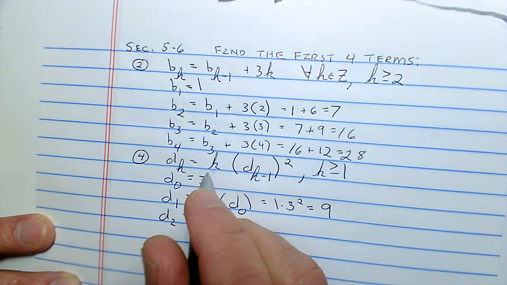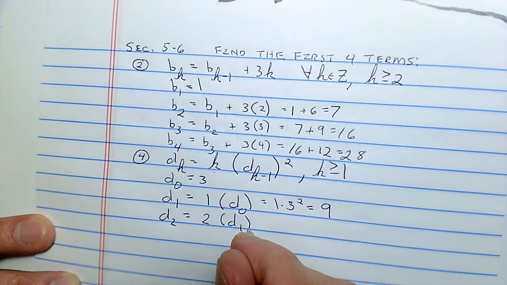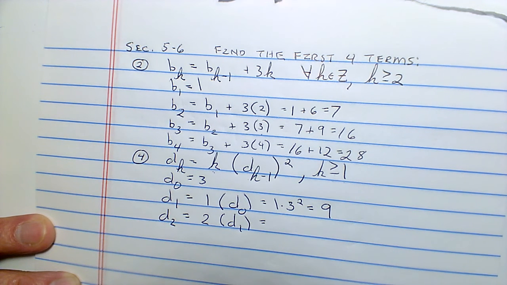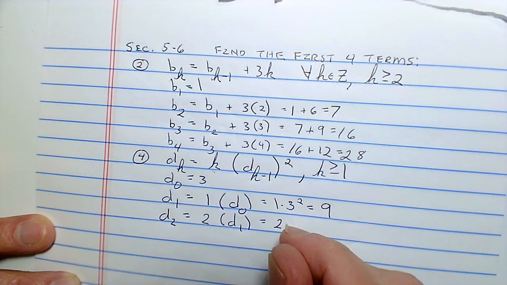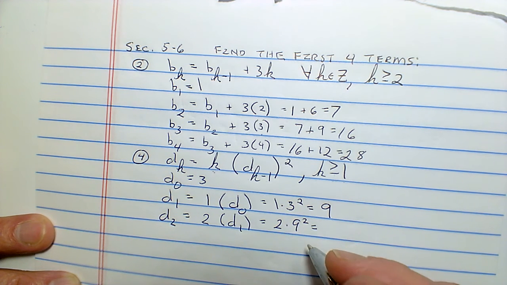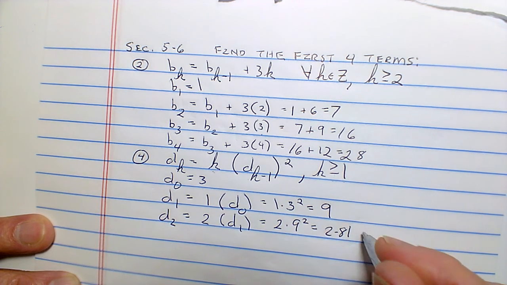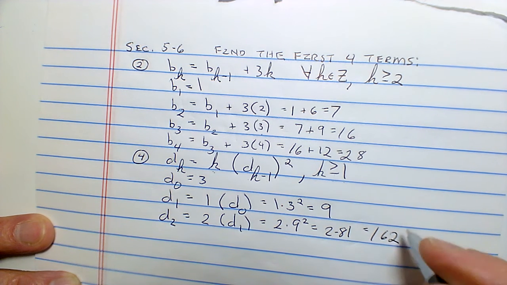D sub 2, well, we're going to have 2 times d sub 1, which means it's going to be 2 times 9 squared. So this is 2 times 81, which is 162.